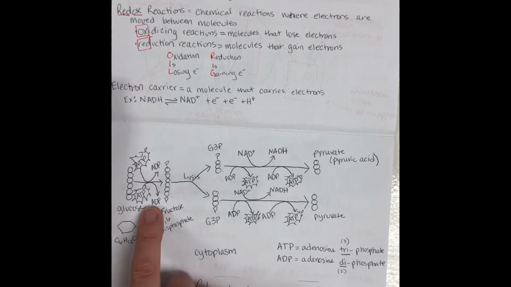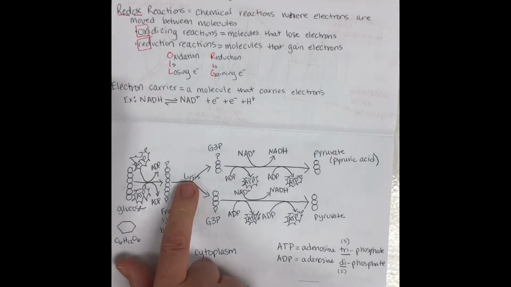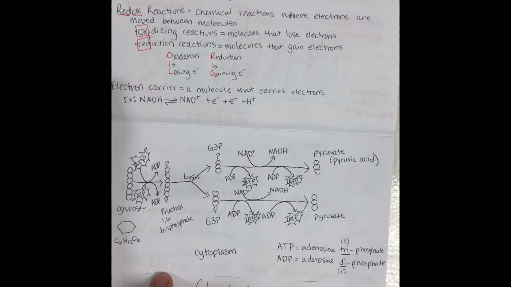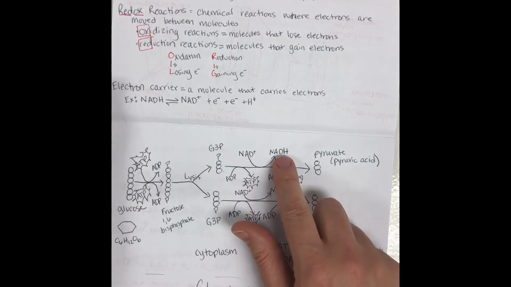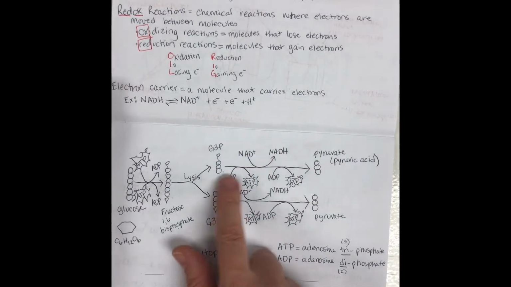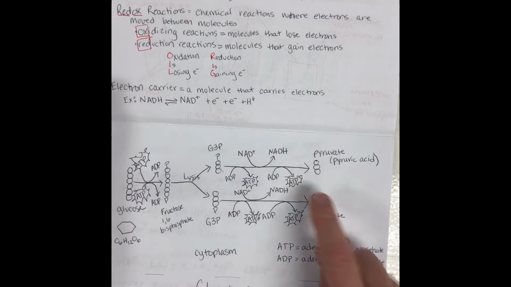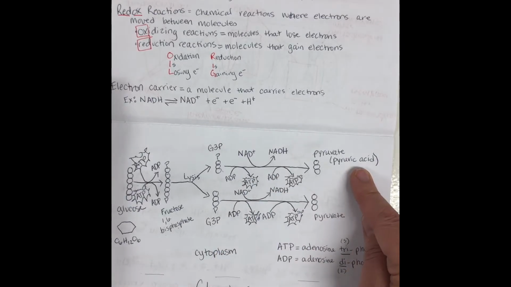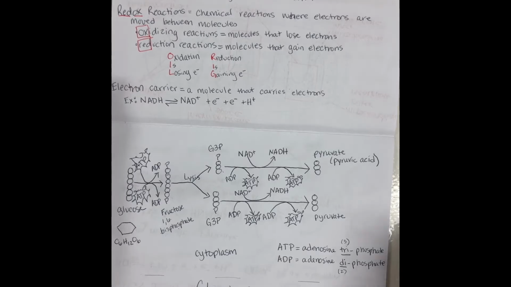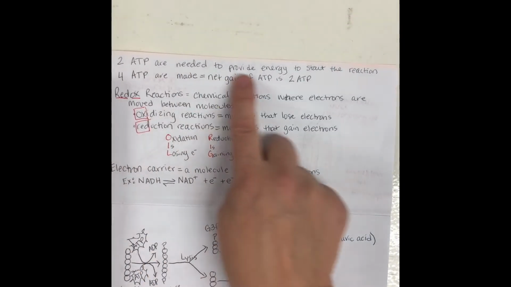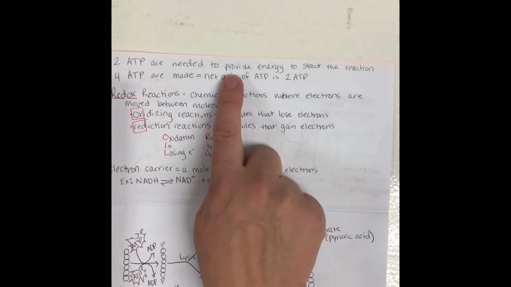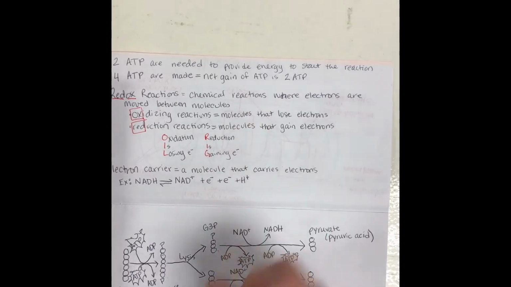We added some phosphates from ATP to make fructose 1,6-bisphosphate. We split that and made 2 G3Ps. We then transferred some electrons to an NAD plus to make NADH. We got rid of those phosphates so that we ended up with pyruvate or pyruvic acid, and we repeated that with the other G3P. We made a note up here of 2 ATP are needed to provide energy to start the reaction, but 4 are made, so we have a net gain of 2.